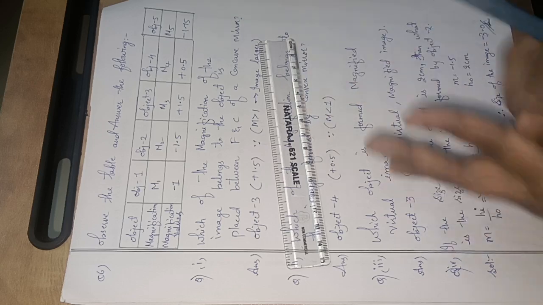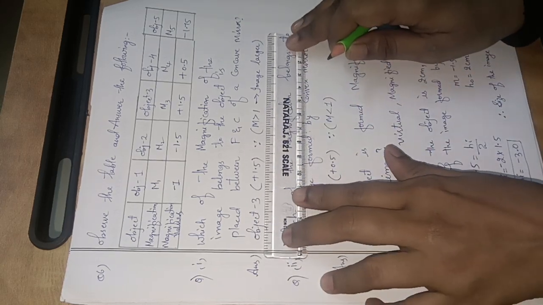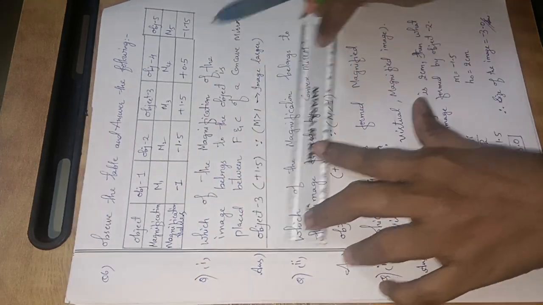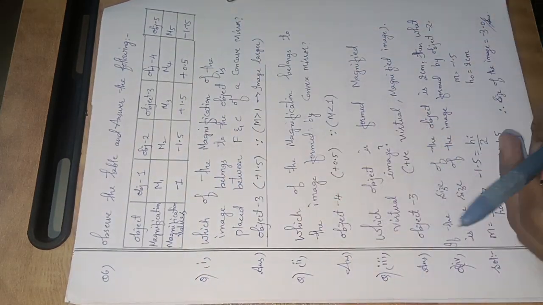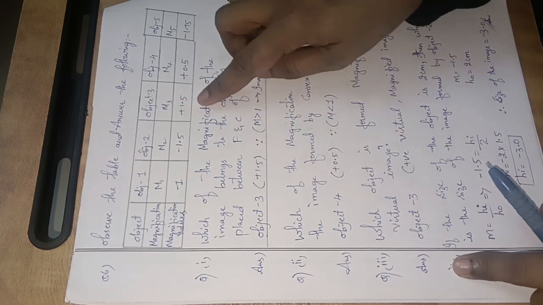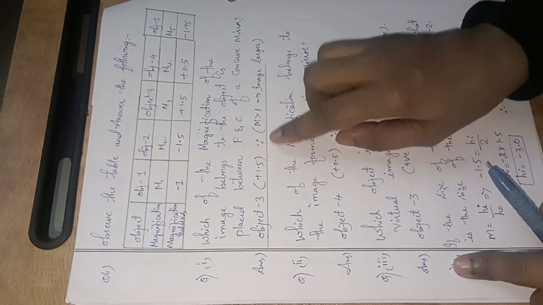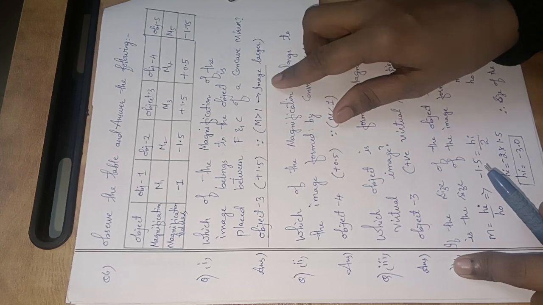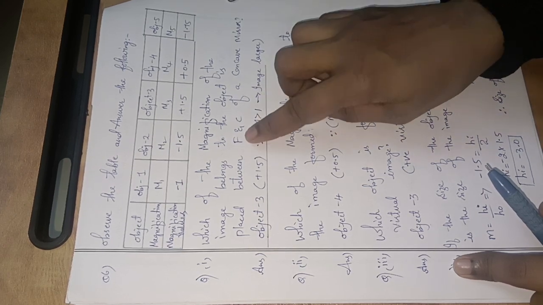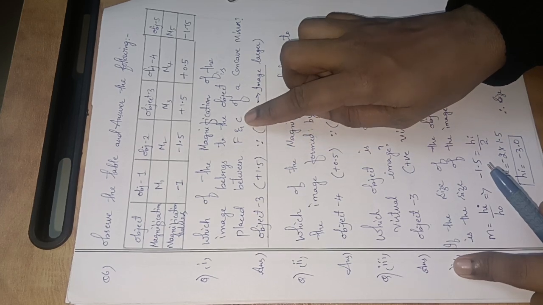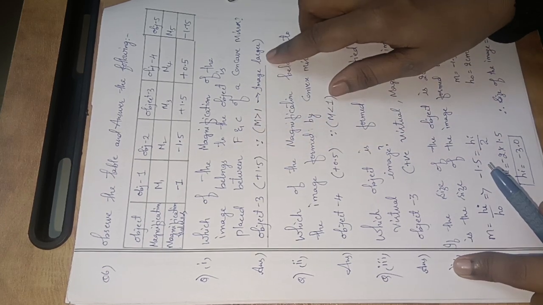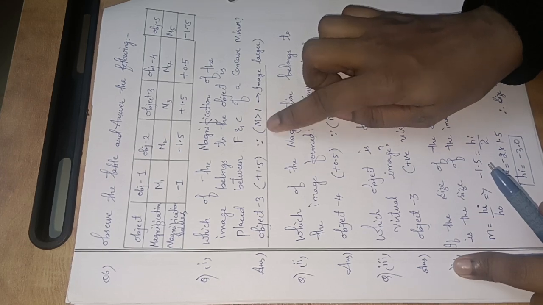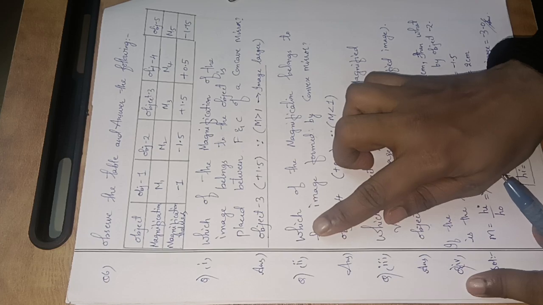Object is object 3. Underline this answer. Object is object 3 and the magnification is plus 1.5. Because the magnification is greater than 1, the image is larger. When you keep the object between focus and center of curvature, the image will be larger and the magnification is greater than 1. So now let's move to the next question.